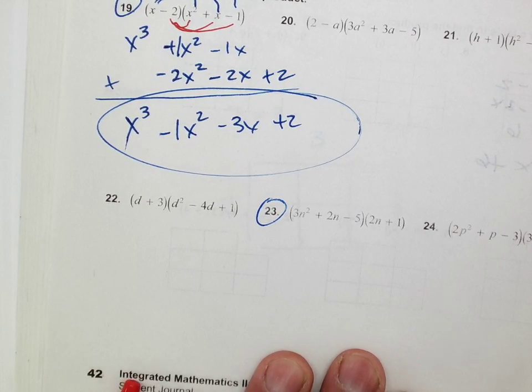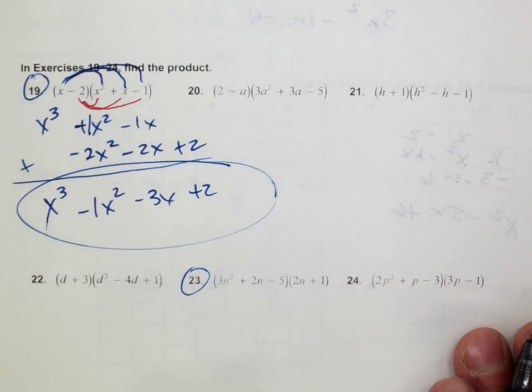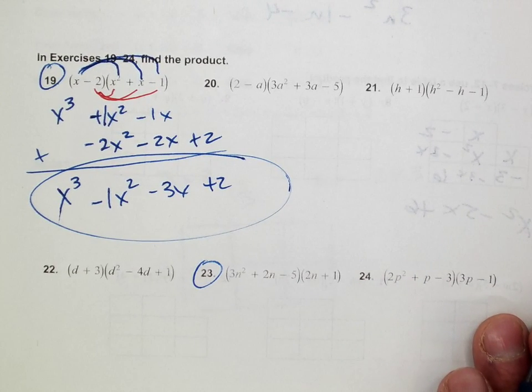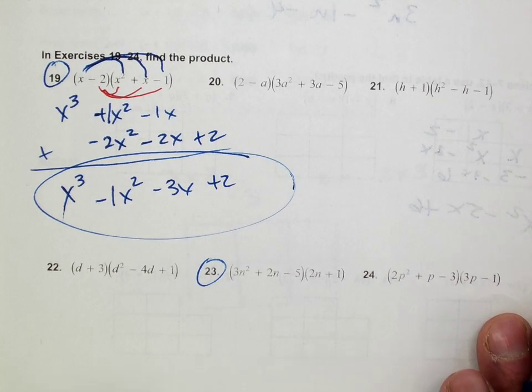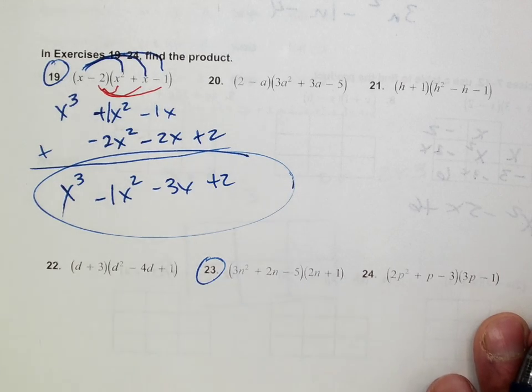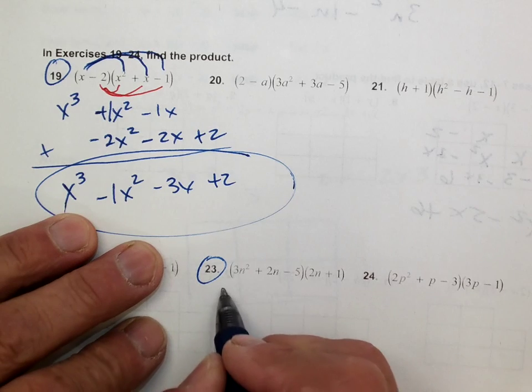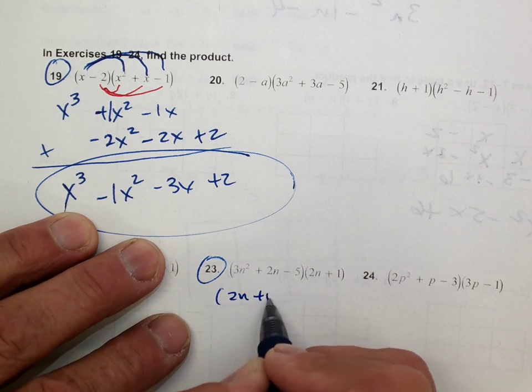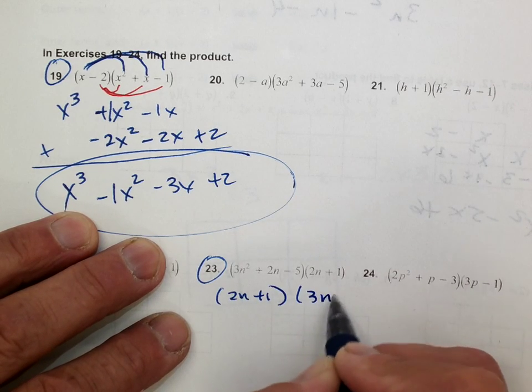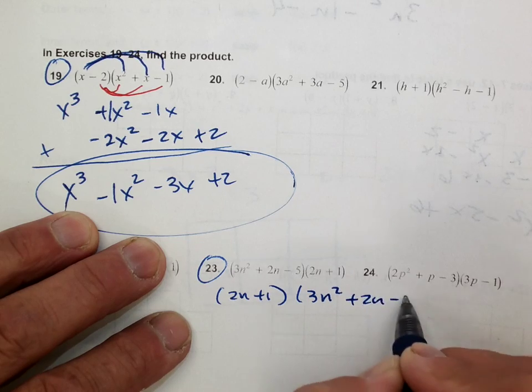Can you switch them? Oh, that's such a great idea. See, I like to switch them around too, Ellie, because then it's kind of a pain, I'd have to triple distribute. So, Ellie, Hannah, this is your question here. You asked a really good question. So let's switch them around. Let's change it to a 2n plus 1 times a 3n squared plus 2n minus 5.